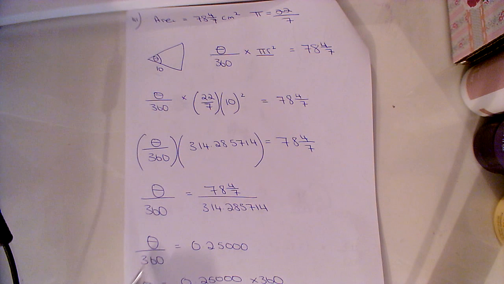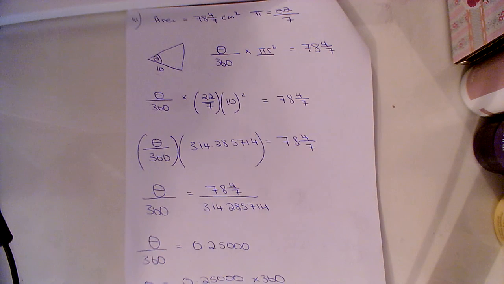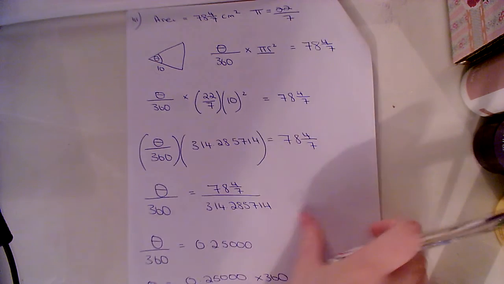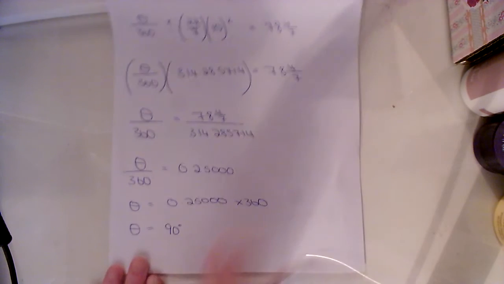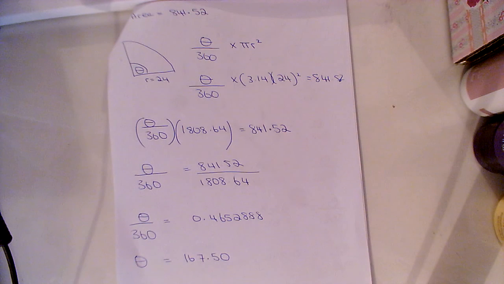1808.64 is equal to 841.52. Because these are being multiplied by one another, I'm going to divide across by this. So I have 841.52 divided by 1808.64. I want to get theta over 360 is equal to, I work this out and I get 0.4652888, and I want to get theta on its own. So I have theta over 360 and I multiply this by the denominator, theta is 167.50.